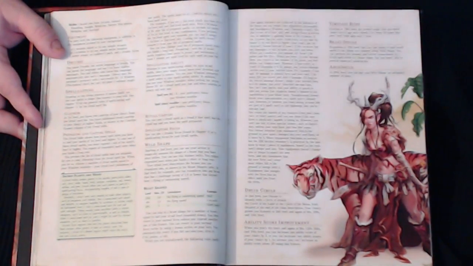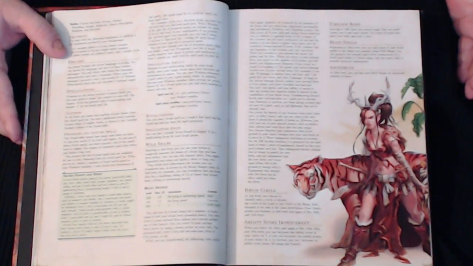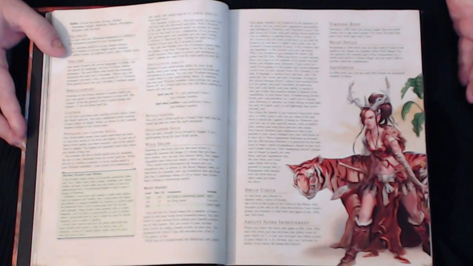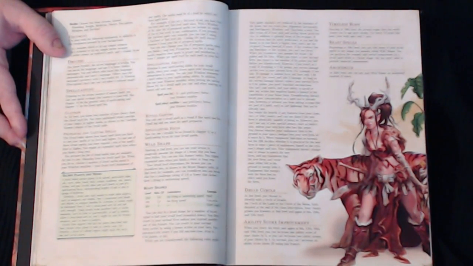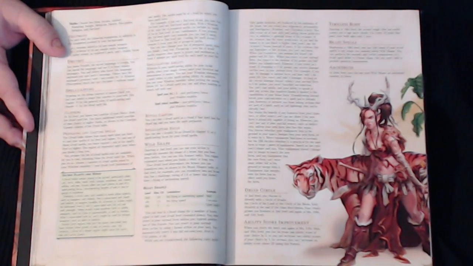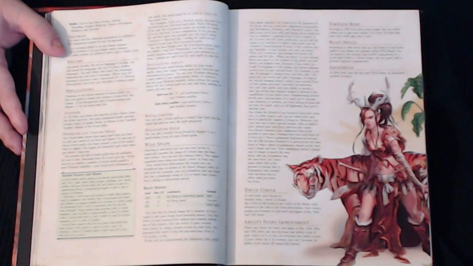At level 4, you get what's called an ability score improvement. You get these at level 4, level 8, 12, 16, and 19. This gives you 2 points to put into any ability score, or you can put 1 point 2 times into 2 different ability scores.